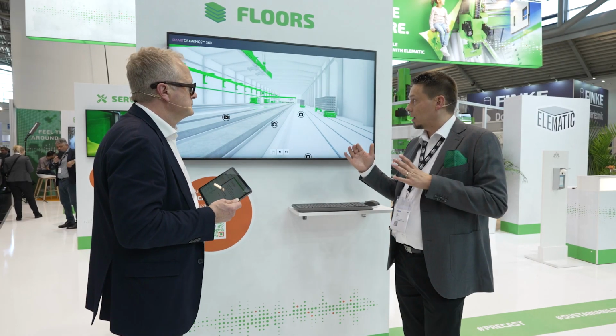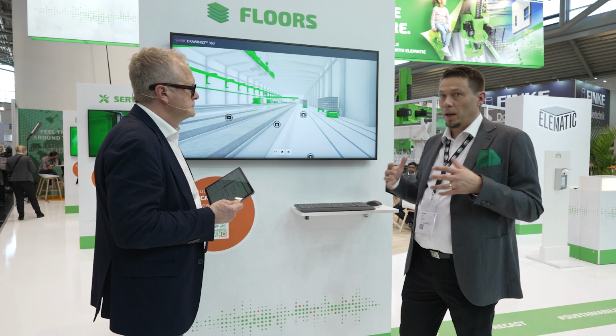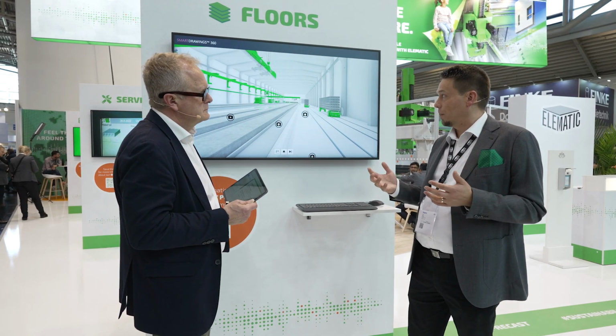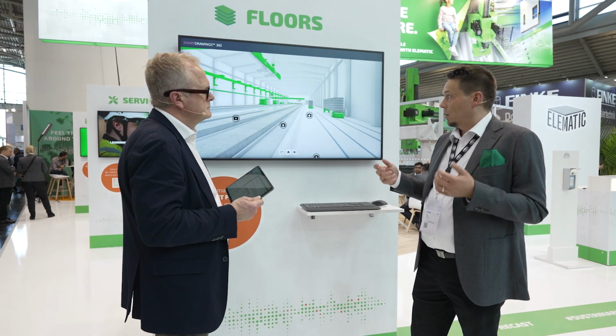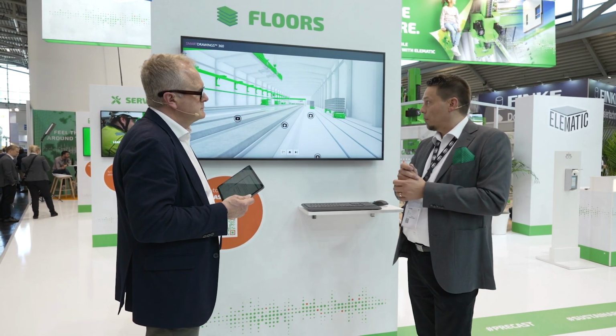But if we are looking at the key factors, so based on the tens and tens of deliveries of automatic machines, what we have noticed is the number one thing is that you need to have the correct data.